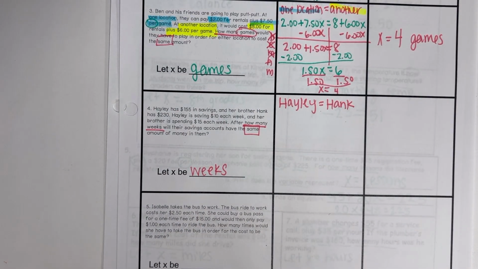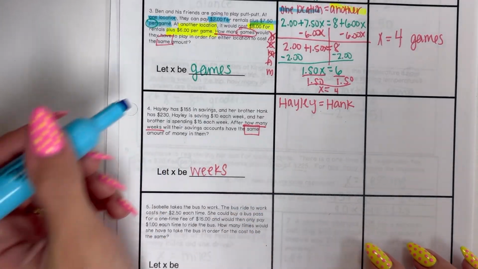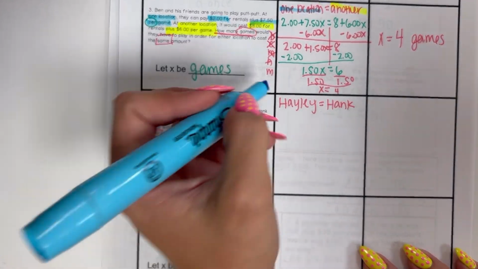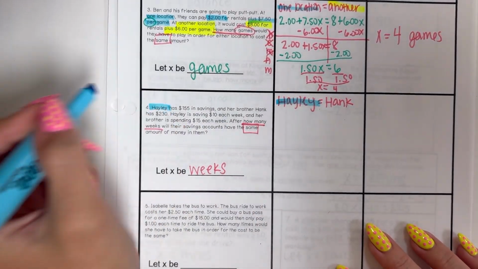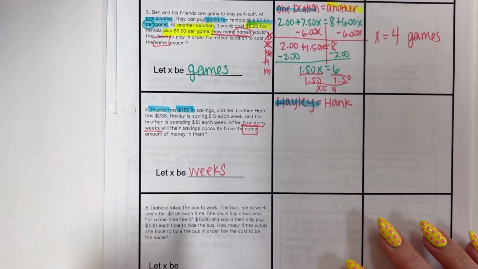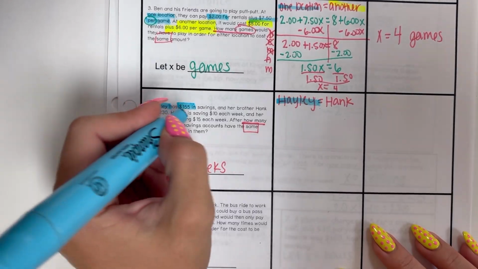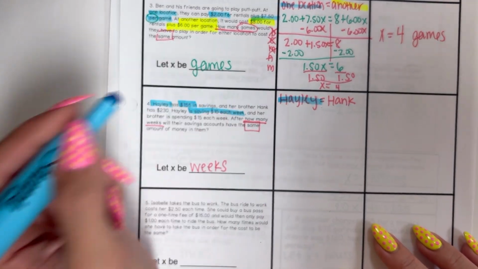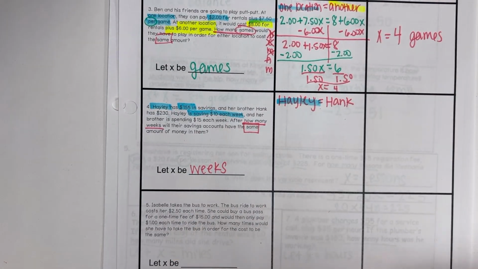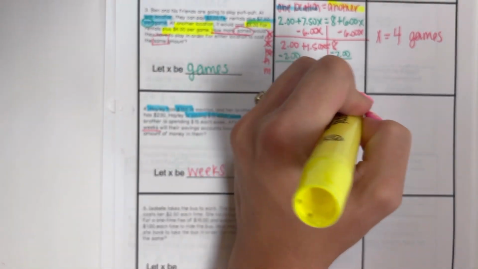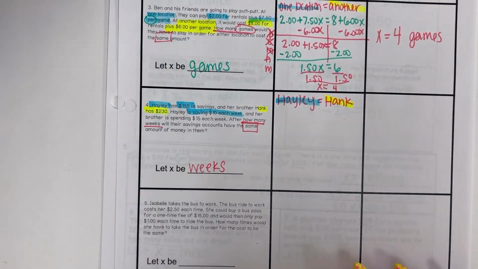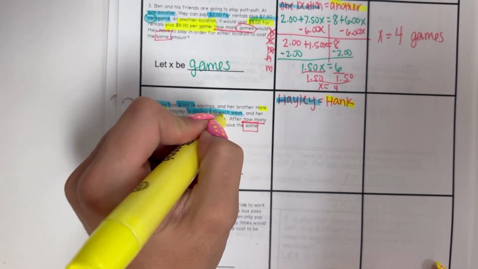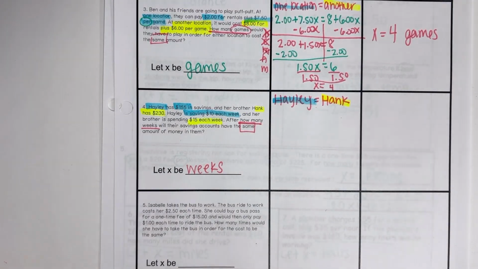Now this is when that color coding is super duper helpful because we have information unorganized in here. So I'm gonna highlight Haley's information in blue. She has $155 and Haley is saving $10 each week. Now I'm gonna highlight Hank's information in yellow. Hank has $230 and he is spending $15 each week.